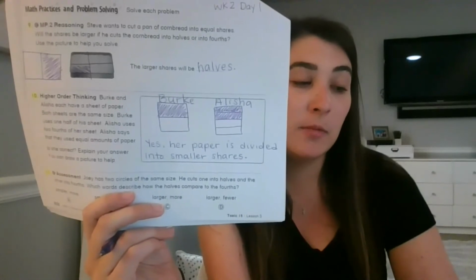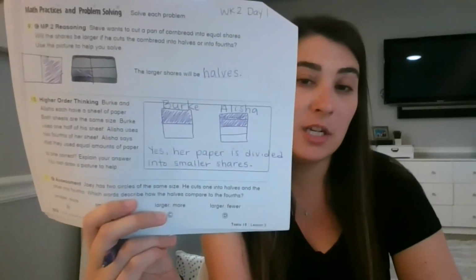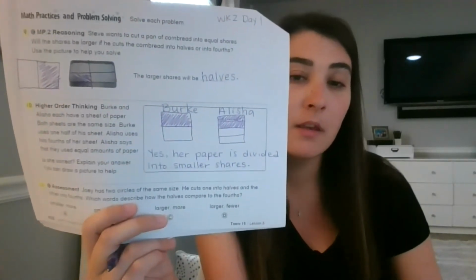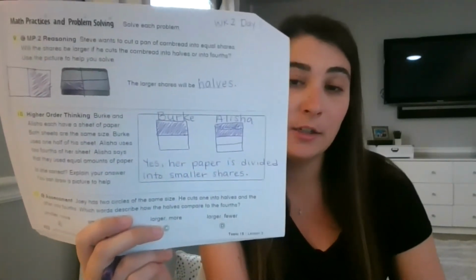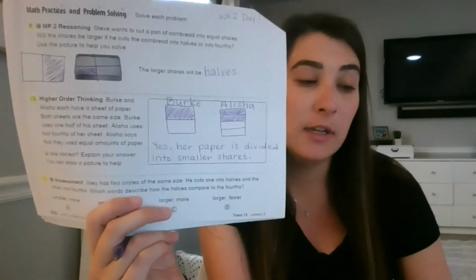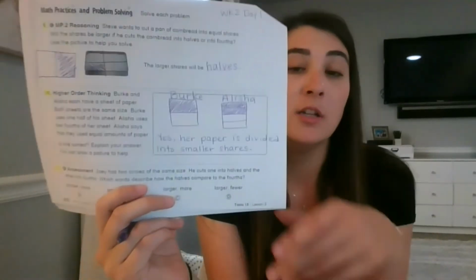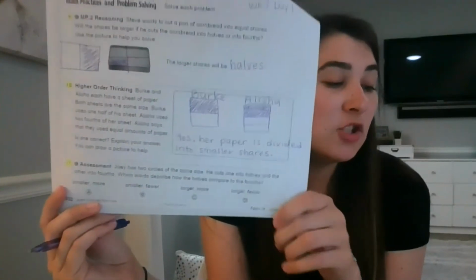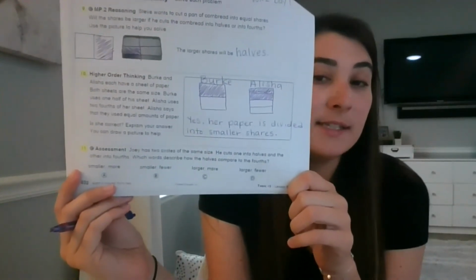And we can see with our picture that she used the same amount as Burke. So if you need more time writing your answer, go ahead and pause the video. I am going to move on to number 11, last one. So it says Joey has 2 circles of the same size. So I'm going to go ahead and draw 2 circles.